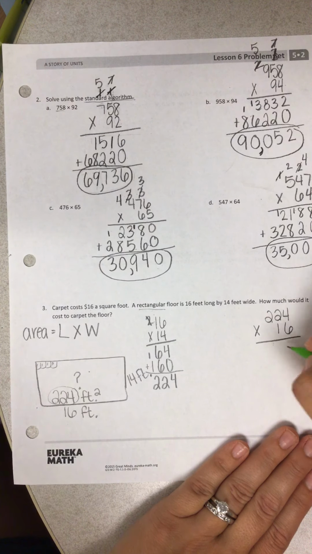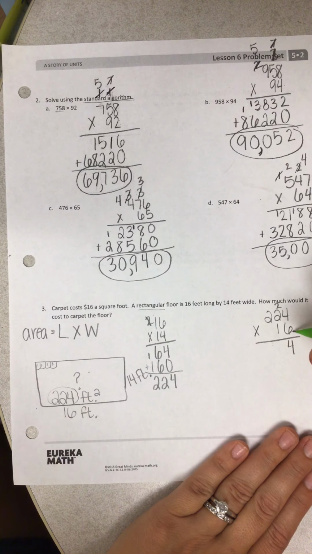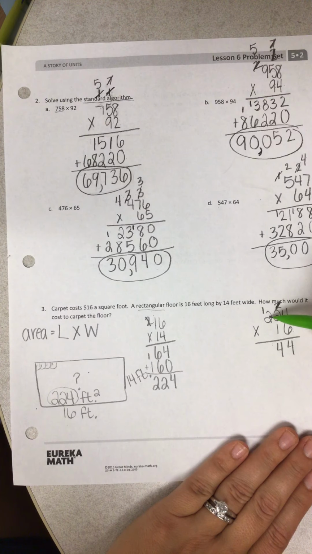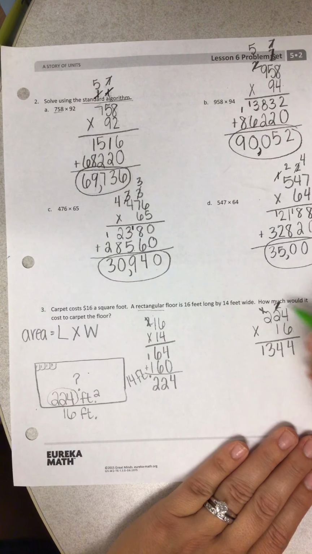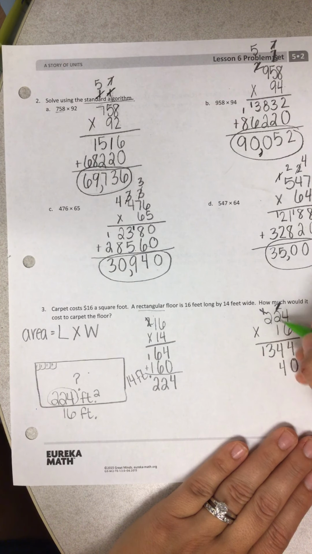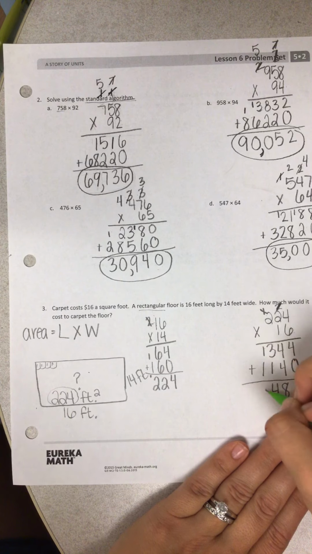I've got 6 times 4 is 24. Regroup my 2. 2 times 6 is 12 plus 2 more is 14. I'm going to regroup my 1, but I'm going to cross off that 2. 6 times 2 is 12 plus 1 more is 13. Or cross off that 1. So remember, I'm multiplying this now by 10, so I have to have that 0 here. 1 times 4 is 4. 2 times 1 is 1. 2 times 1 is 1. So now I can go ahead and add these up. 4 plus 0 is 4. 4 plus 4 is 8. 3 plus 1 is 4. 1 plus 1 is 2.